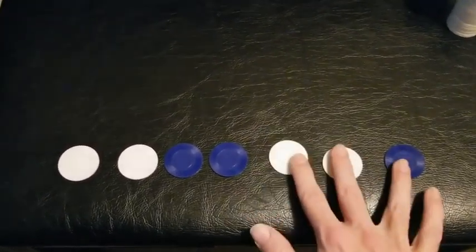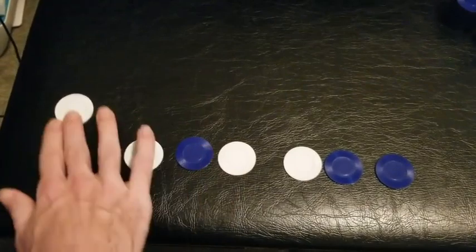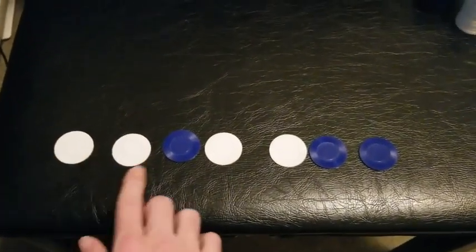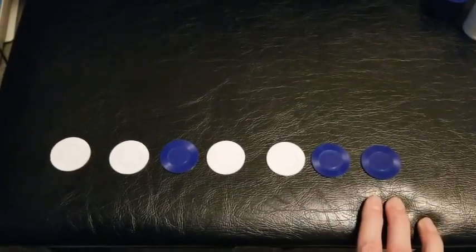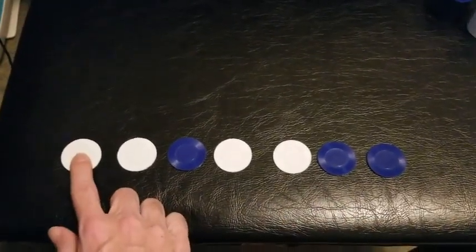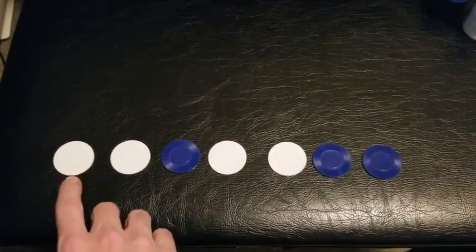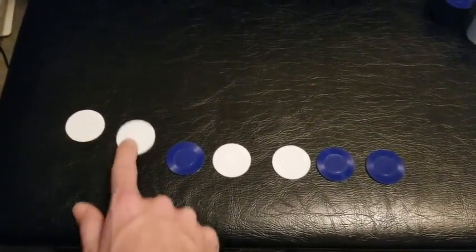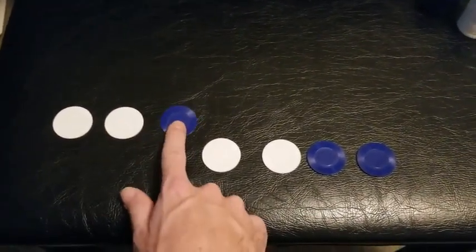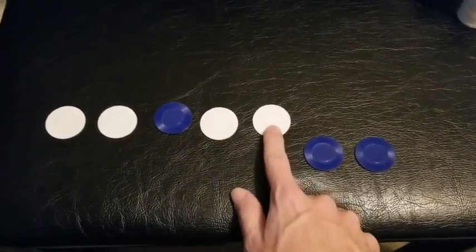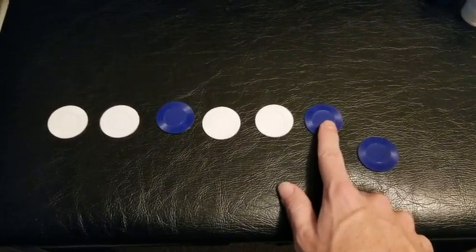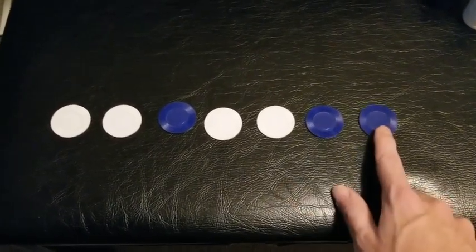And if we were to move these into position, we would have our A major scale here. A, B, C sharp, D, E, F sharp, and G sharp here in this position. And if we were to give these scale degrees their numbers, A would be 1, B is 2, C sharp would be 3, D is 4, E is 5, F sharp would be 6, and G sharp is 7.